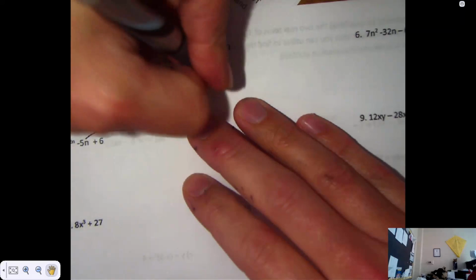z squared minus 10z plus 9. You seek factors of 9 that get you to what? Negative 10. What are factors of 9 that will get you to negative 10? Negative 1 and negative 9. z minus 1, z minus 9.